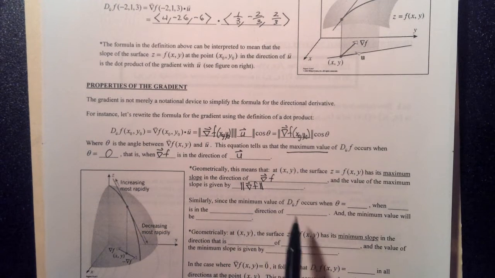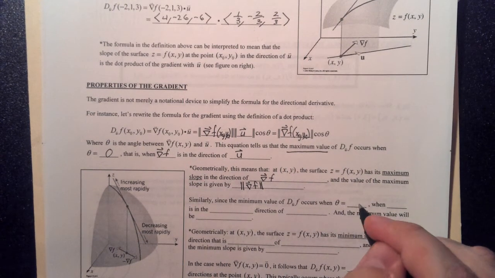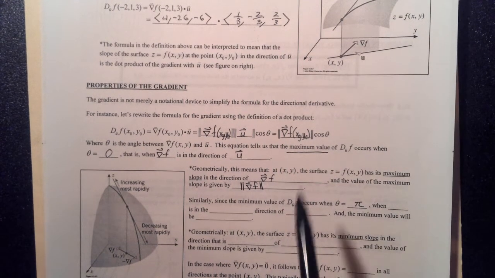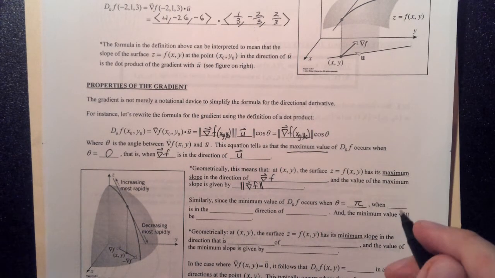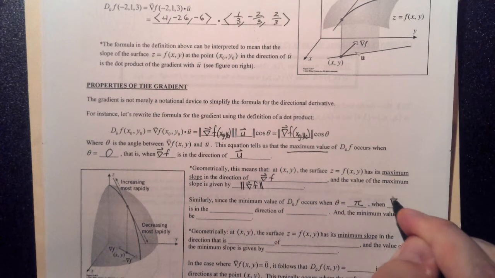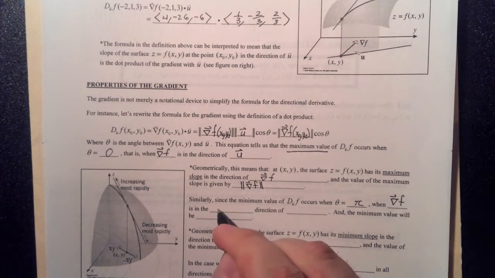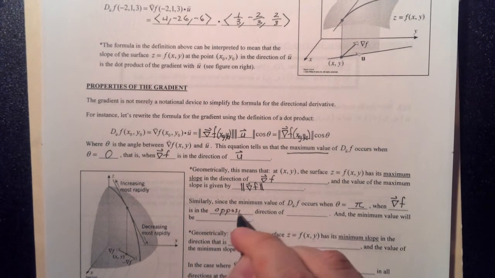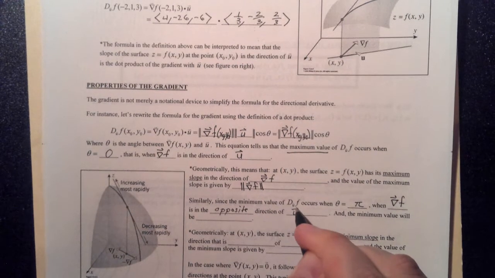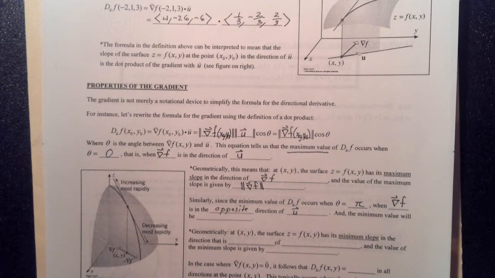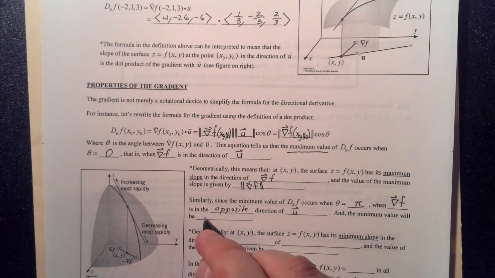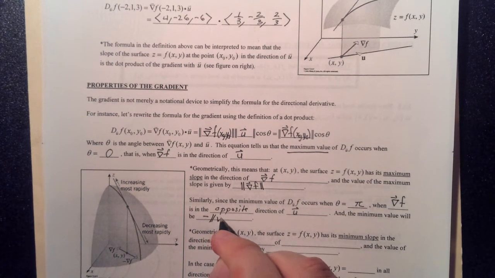Similarly, since the minimum value occurs when theta equals pi, thereby I would have cosine of pi as negative 1, when the gradient of f is in the opposite direction of u, I will have my minimum value for my directional derivative, which will be the negative of the magnitude of the gradient.